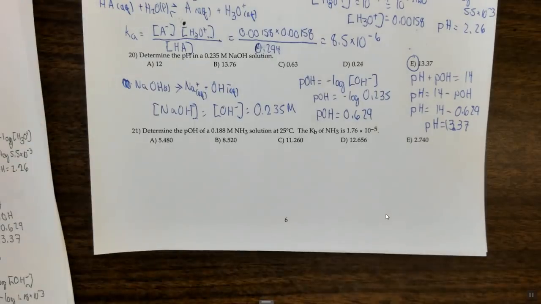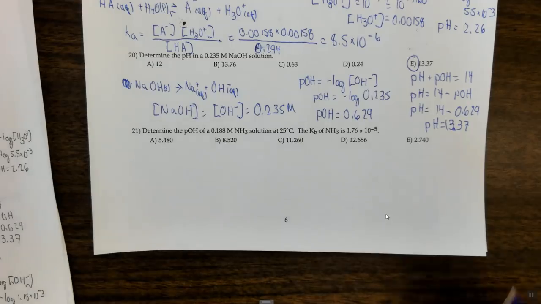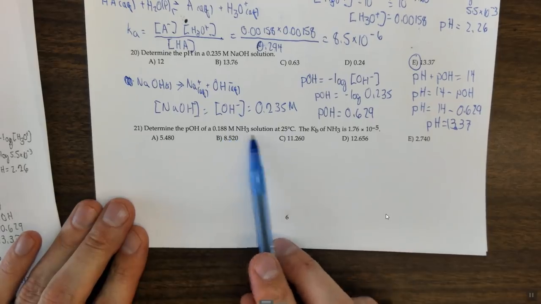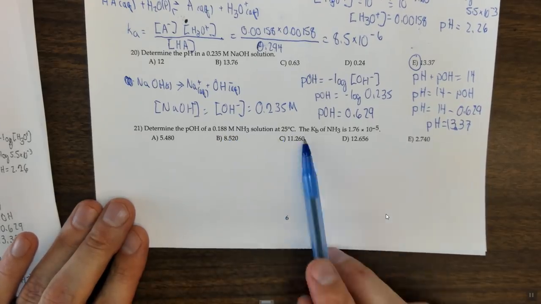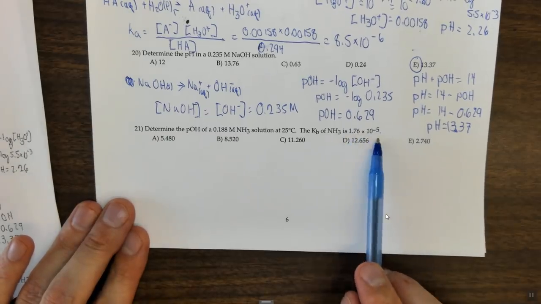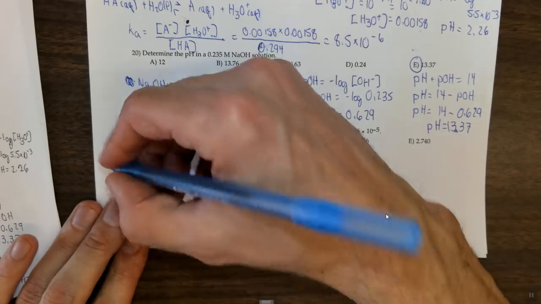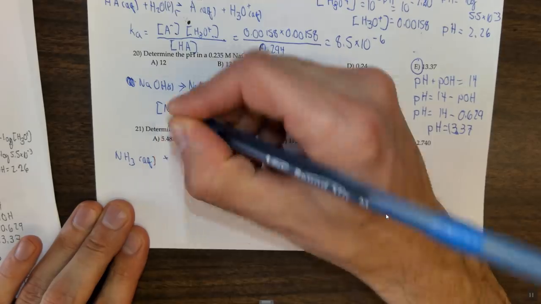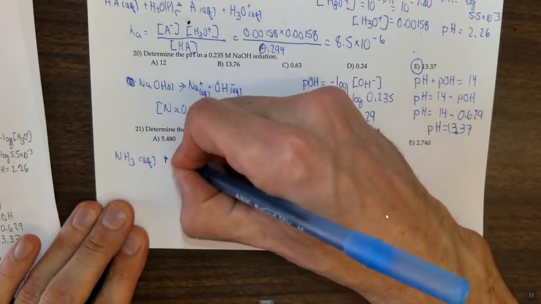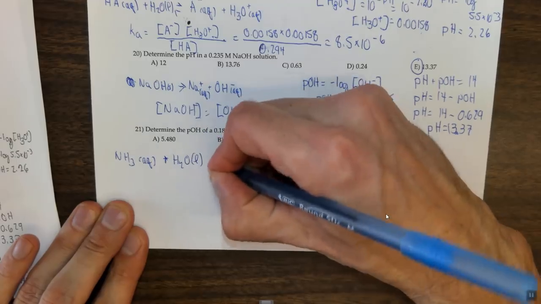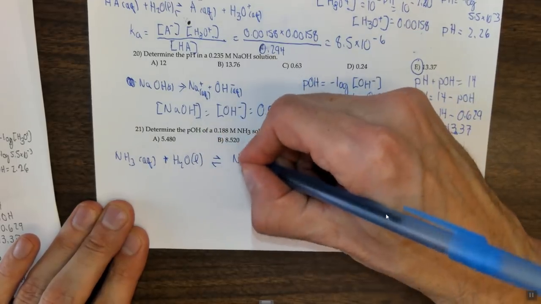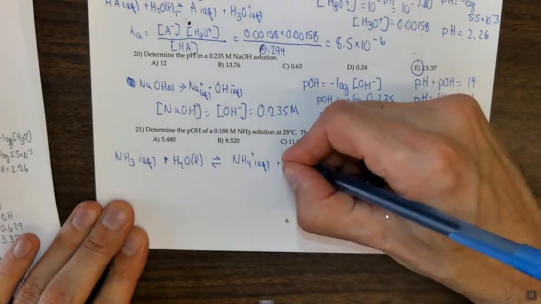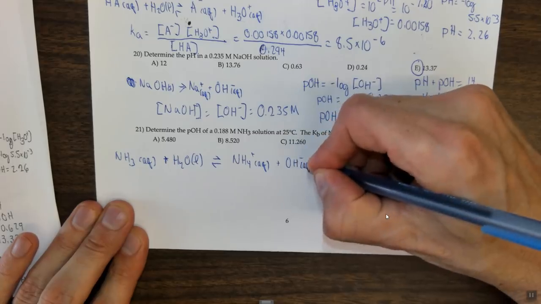All right, question number 21, which is very similar to question number 18 if you haven't seen that already, except it's using a base. It says determine the pOH of a 0.188 molar NH3 solution at 25 degrees C. And it gives us the Kb of NH3 is 1.76 times 10 to the minus 5. So in this case, NH3, ammonia, is a base. So NH3 aqueous plus H2O liquid is in equilibrium with NH4 plus aqueous, so it gains a proton from water, plus OH minus aqueous.